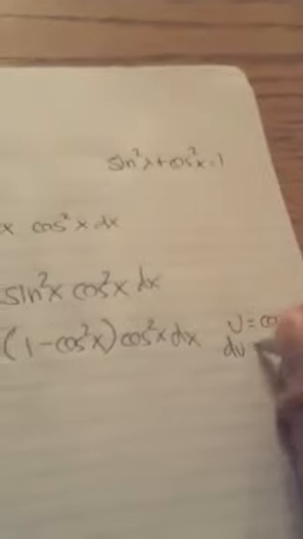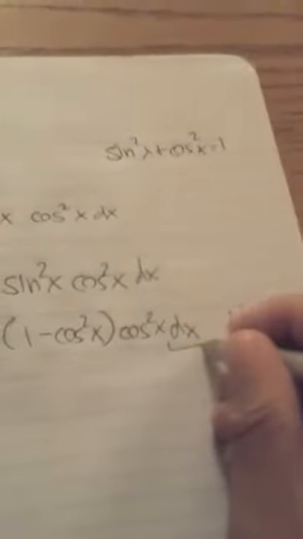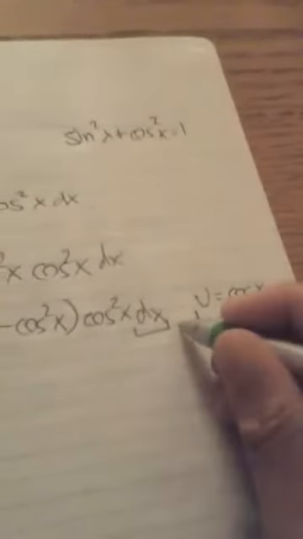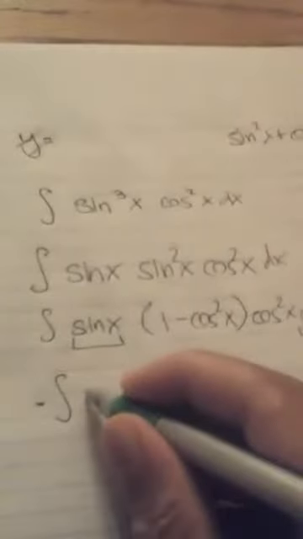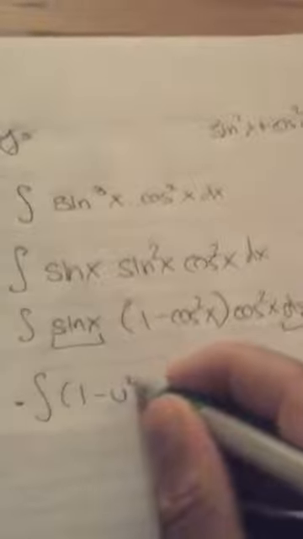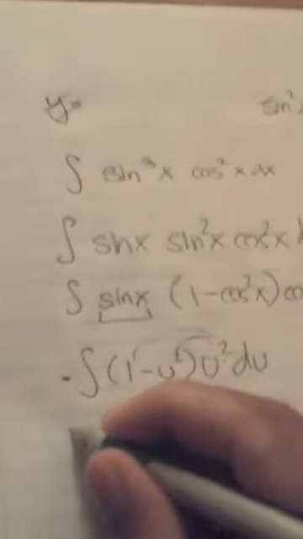If we let u equal cosine x, du will be negative sine x dx. So now this and this are going to cancel for negative du. And this will be u squared and this will be u squared. So now we're going to have the integral. We're going to bring the negative out because we just took it out here. And then we're going to say 1 minus u squared du. Now we can multiply this into each one of that.